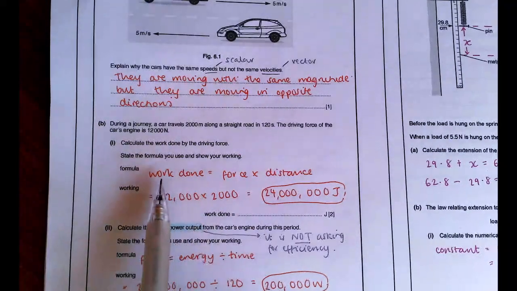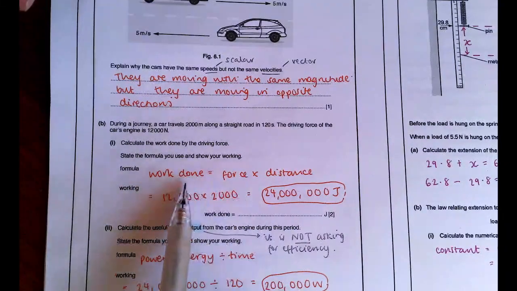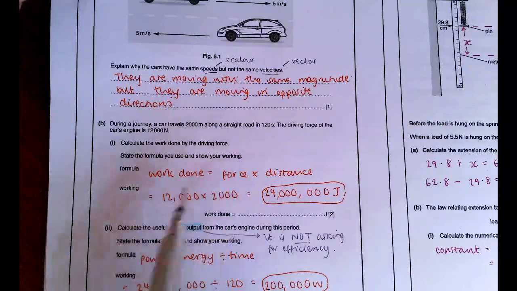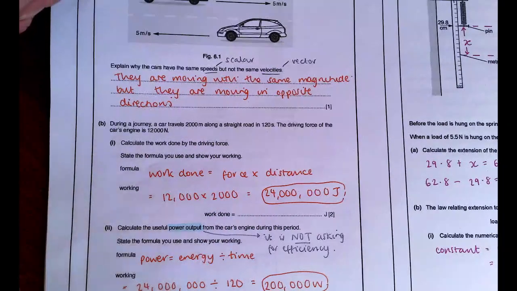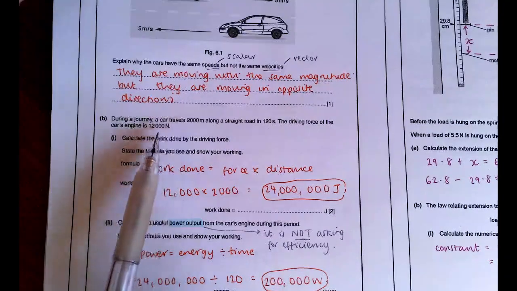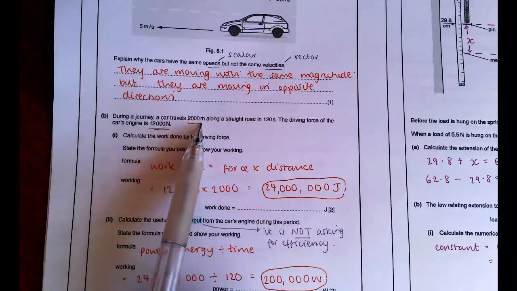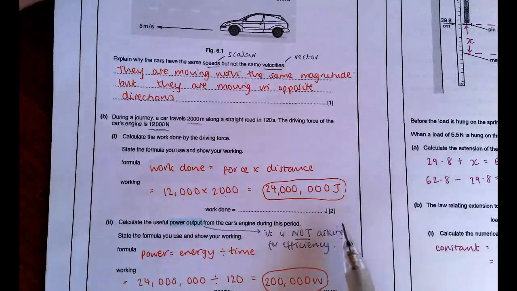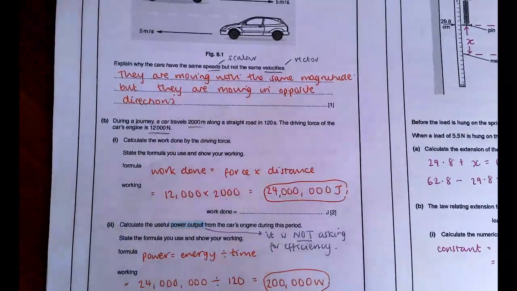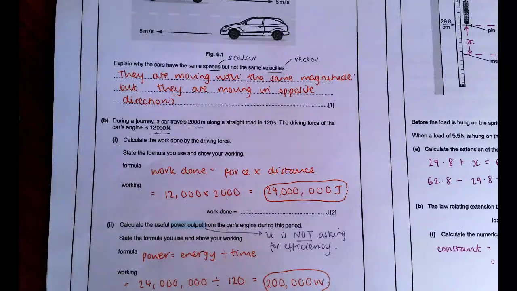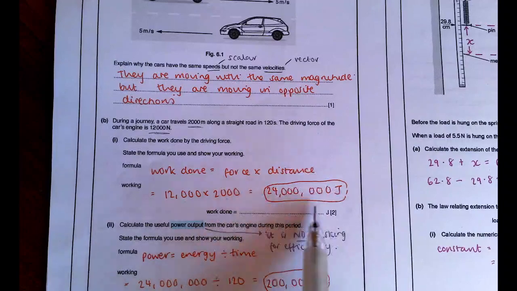Okay, so the first thing is it asks you to name the equation. So work done is force multiplied by distance. The force is the 12,000 newtons. And the distance is the 2,000 metres. Okay, and that tells us that we get 24 million joules of energy transferred during that time. Okay, so this is the number that you should have got in joules.